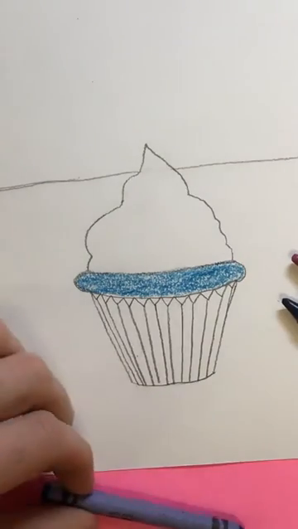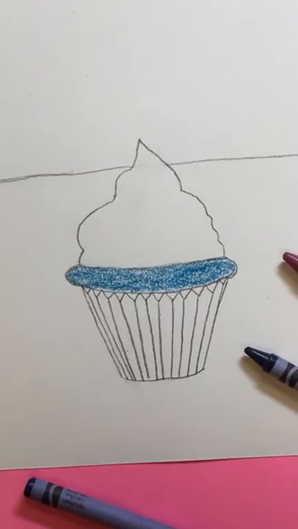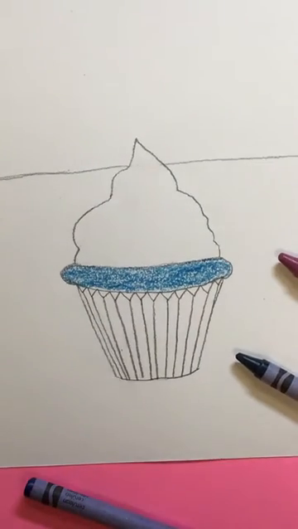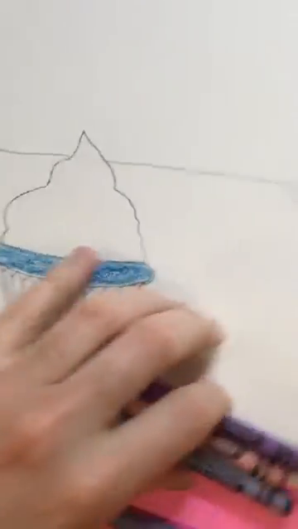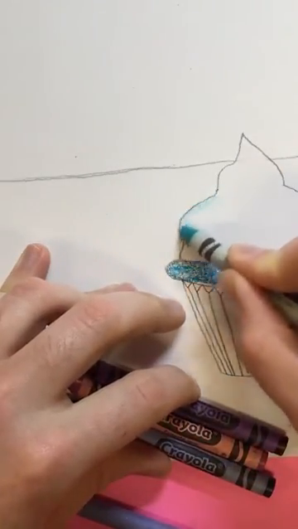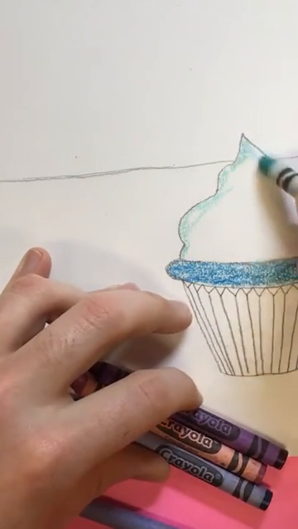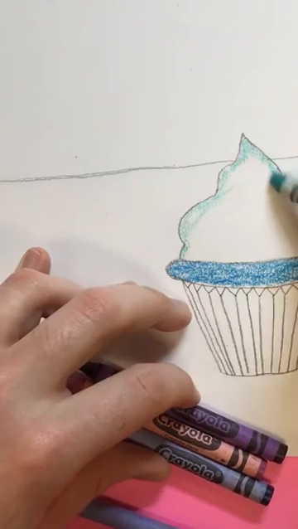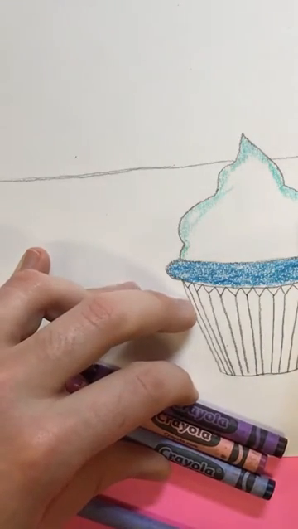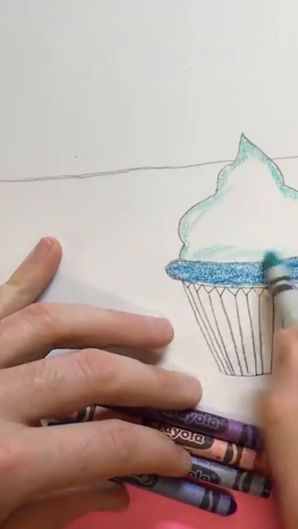Here we go. Okay, so I'm going to, oh, I need one more color. I'm digging in my big crayon bag. Here we go. All right, so I'm going to lightly color in some blue. This is a light blue compared to my other blue. I recommend working with your lighter colors first before you work with your darker colors.